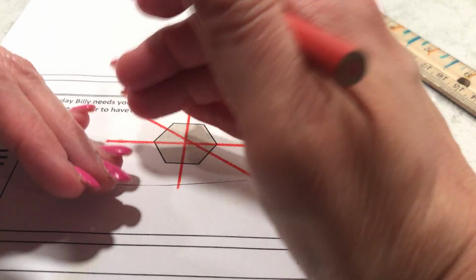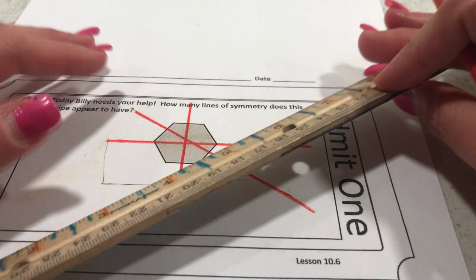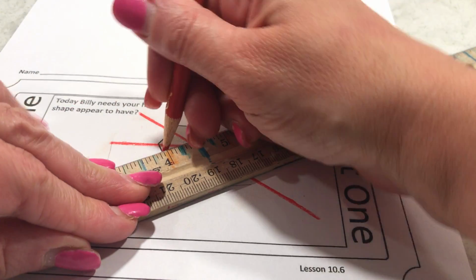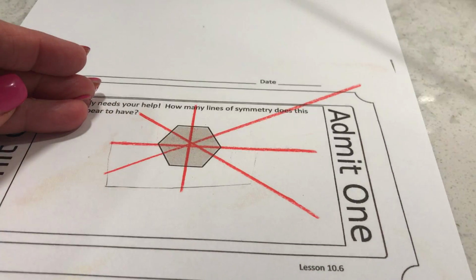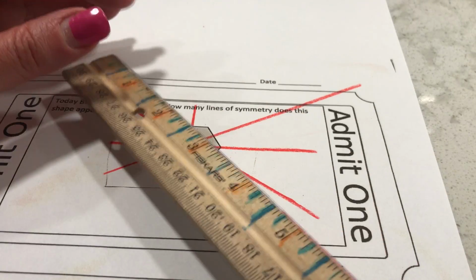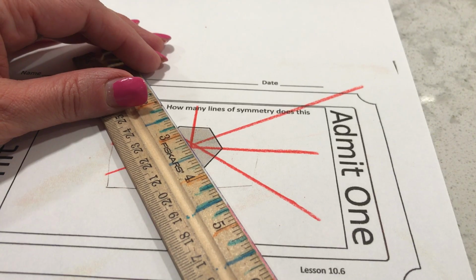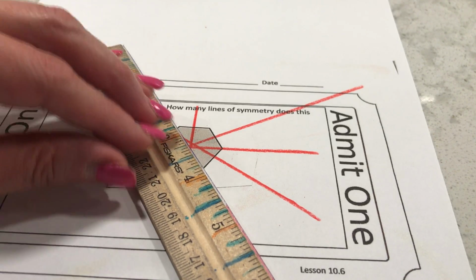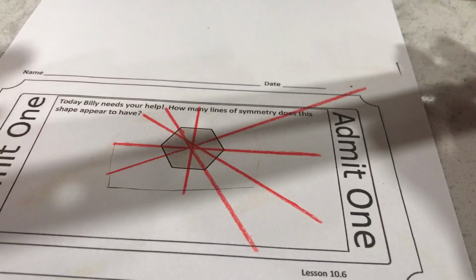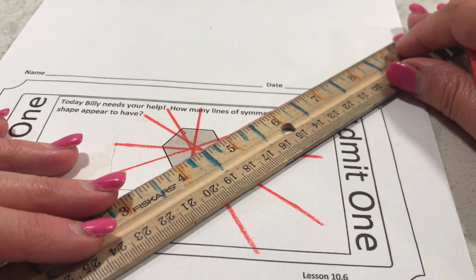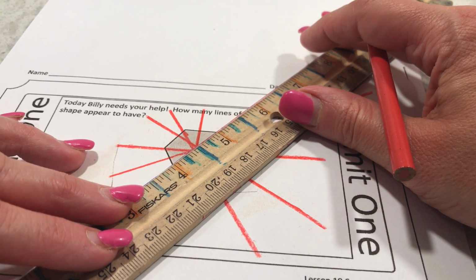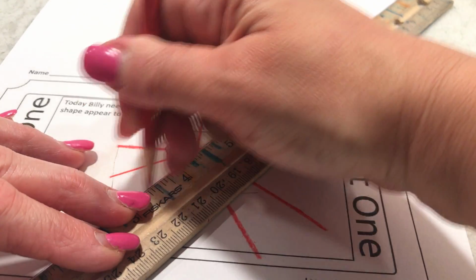Now, if I fold that in half, that would be identical. And then I'm going to go this side to that side. Okay, so that's four so far I have. Now I'm going to go vertice to vertice. So I'm going to again go on the diagonal. So that's five. And one last one. Down a little bit. There we go.